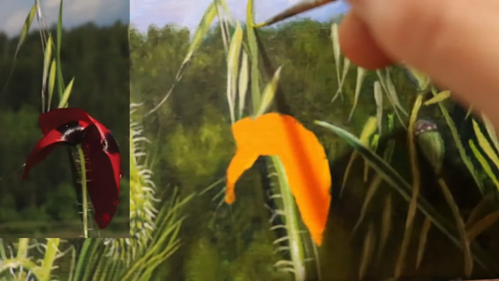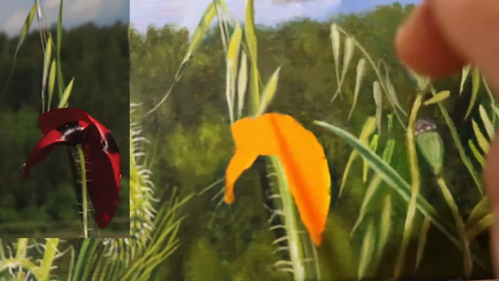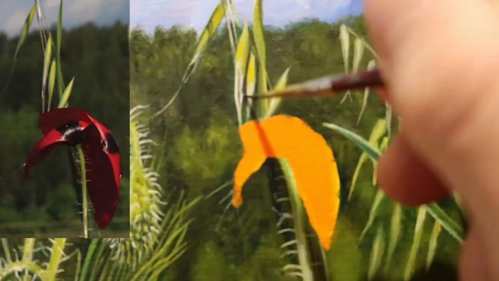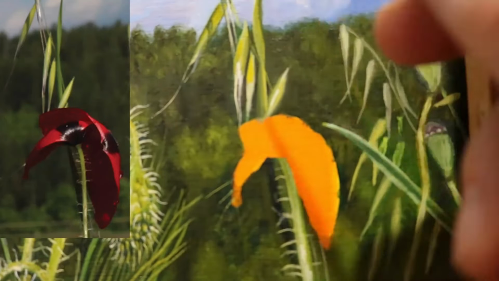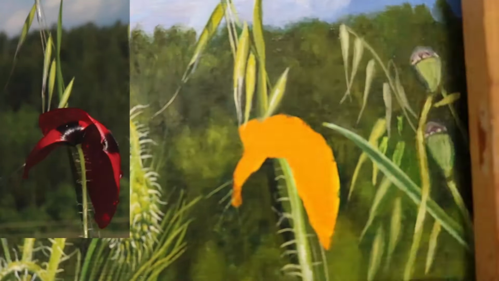Now let's fast forward to the next poppy, because I know you do not want to watch boring old plain plants. Unless you do, let me know in the comments. I have another painting I have not done videos for yet.